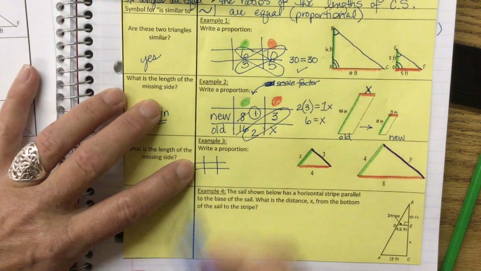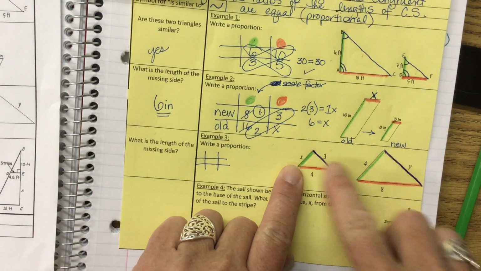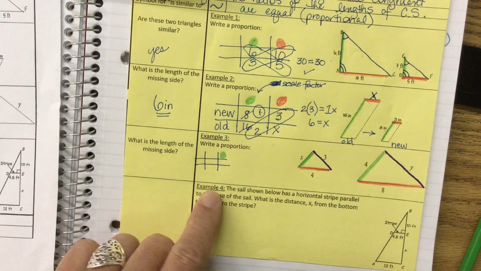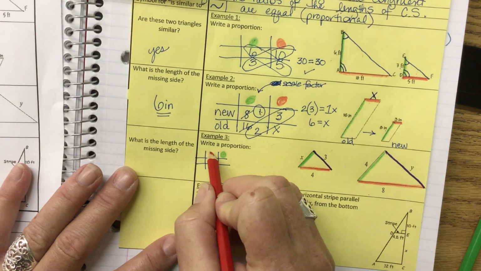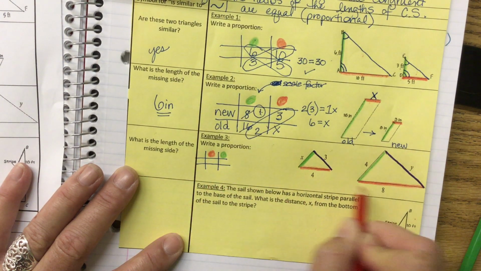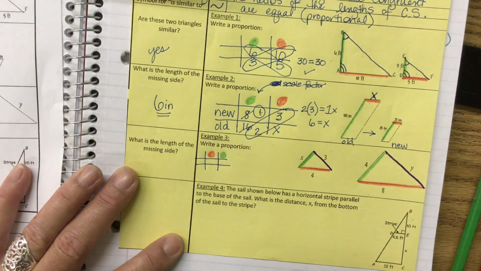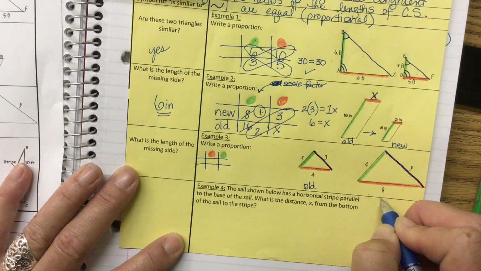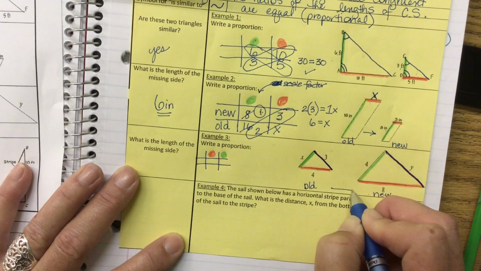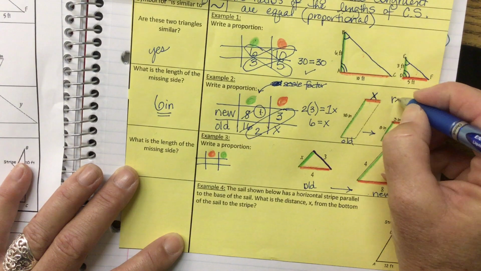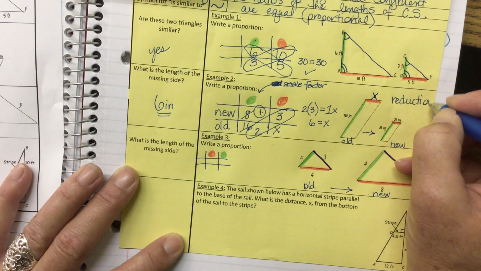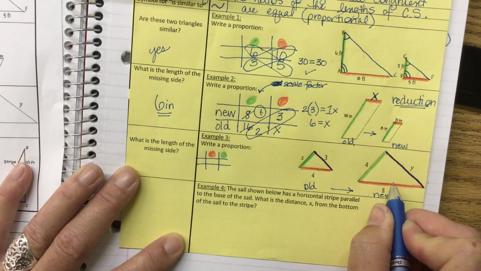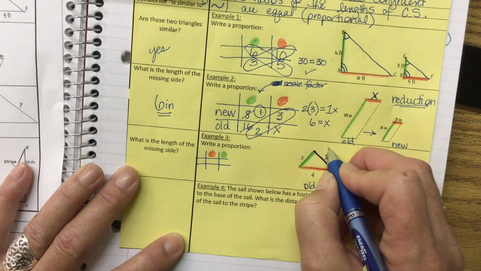Okay, that means that I have my x is green, and I'm always going to put my x on the right side. If you don't, it's not going to make that big of a deal. But the reason I say that is our scale factor has to be with two numbers, okay? I'm going to label it. I'm going to say this is my old, and this is my new. That means, if you notice, this was a reduction. Oh, I'm sorry. Yeah, it got smaller. And this one's going to get bigger. So it's going to be an enlargement.